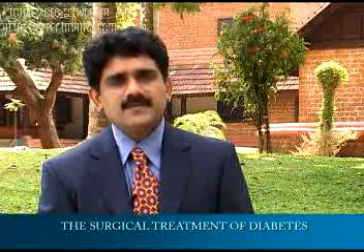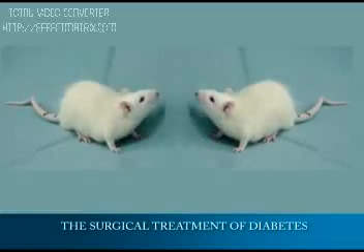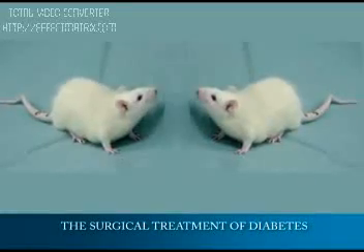One of the very famous studies is in GK rats, a typically congenital type 2 diabetes model, which are very slim rats. They have hyperinsulinemia, they have insulin resistance, all the typical type 2 diabetes features. In these rats, they did these surgeries, and they found that the blood sugar level came drastically down. It came down to normal.